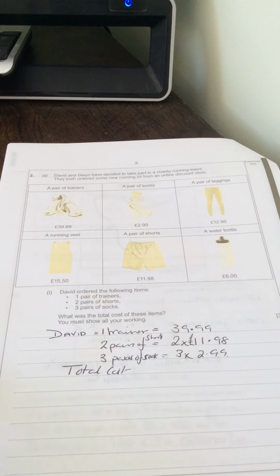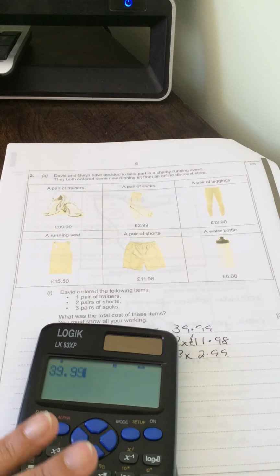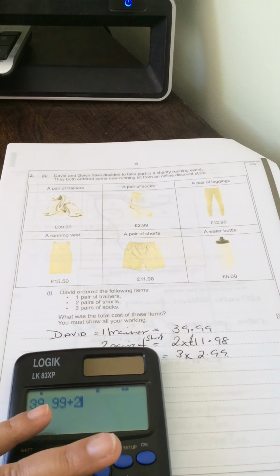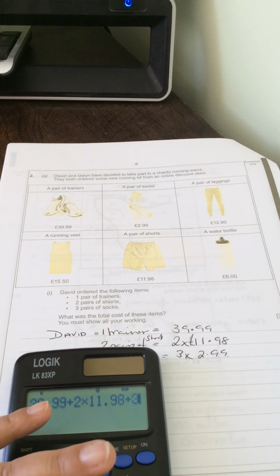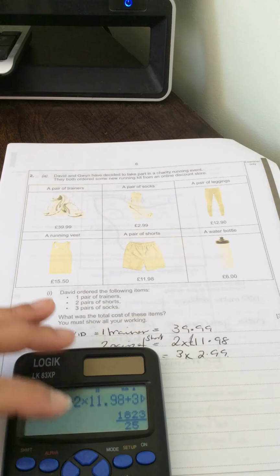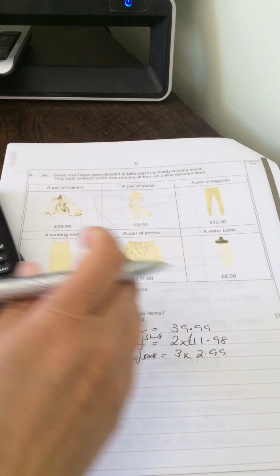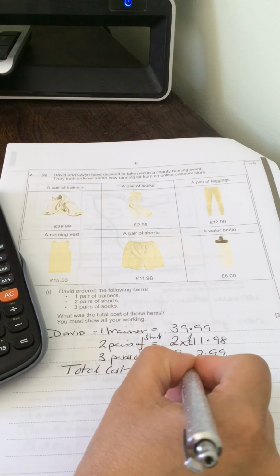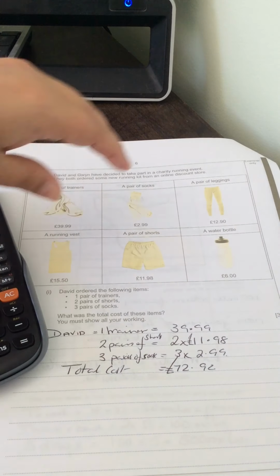And the total cost therefore would be £39.99 plus 2 times £11.98 plus 3 times £2.99 equals, press the S-D button, £72.92. So he's going to spend £72.92. And that's the answer to part 1.